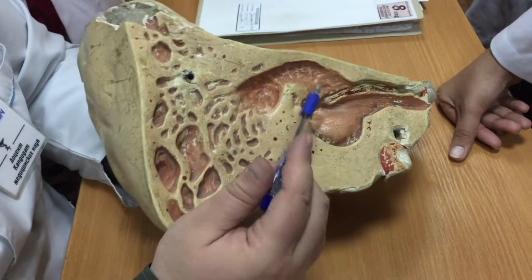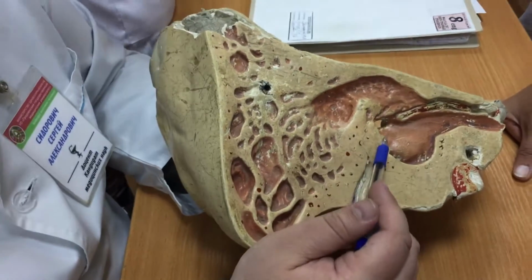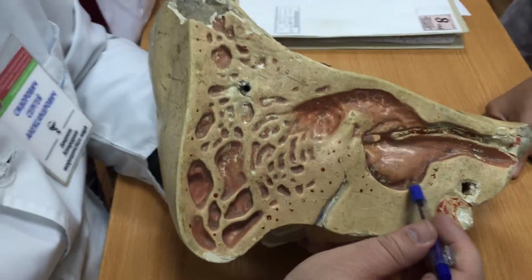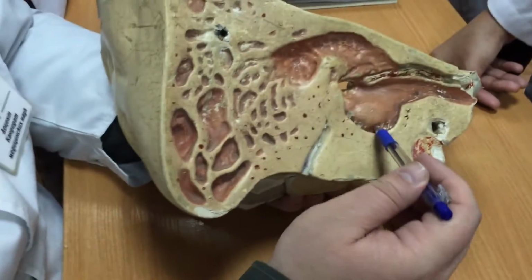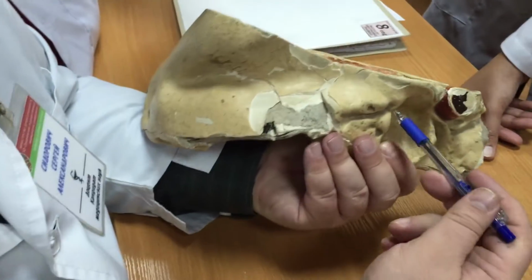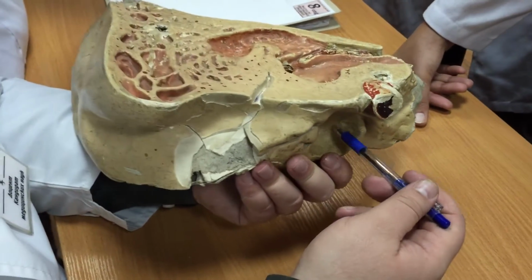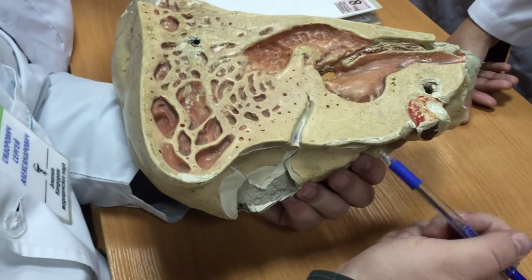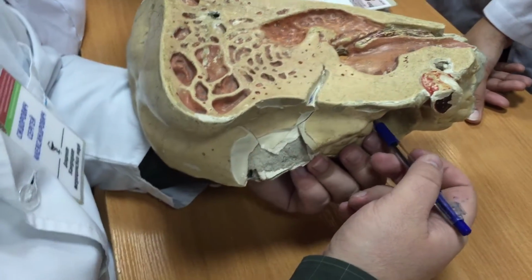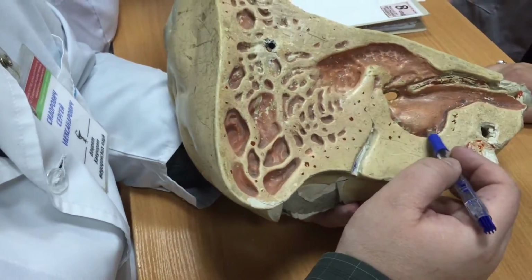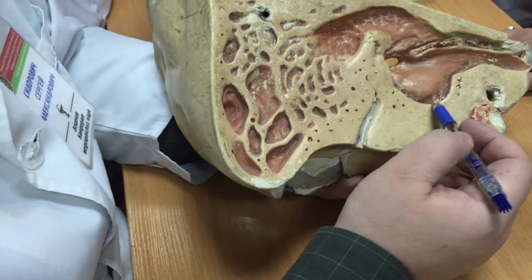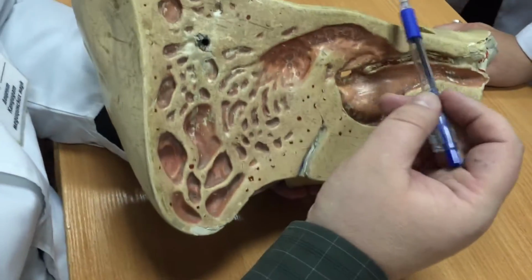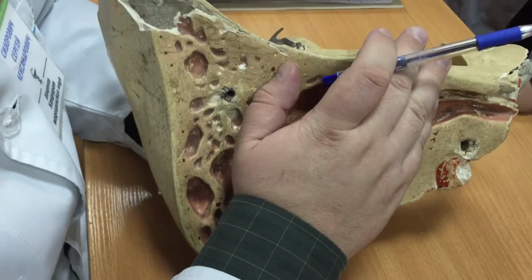Mustard process. That is the name of this wall: paries mastoideus. Now, inferior and superior wall. Below the inferior wall, we have a very large opening in the whole skull. That is the jugular foramen. And the name of this wall is the jugular wall, paries jugularis. And the superior wall, that is the roof of the tympanic cavity.